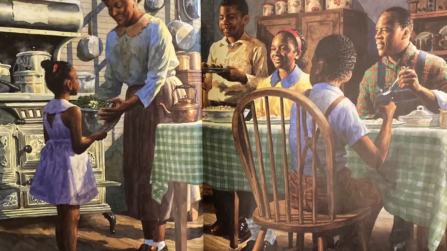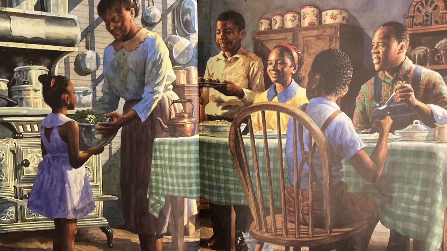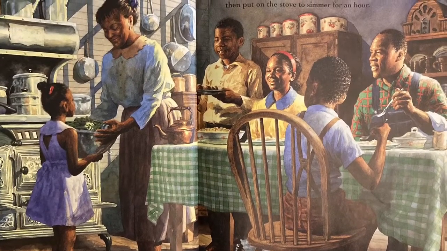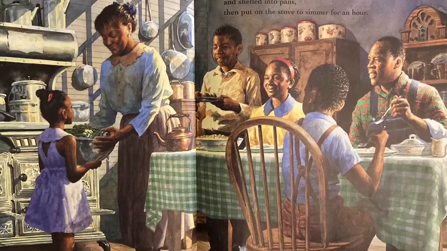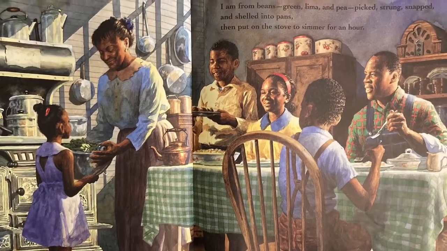I am from beans, green, lima, pea, picked, strung, snapped, and shelled into pans. Then put on the stove to simmer for an hour.